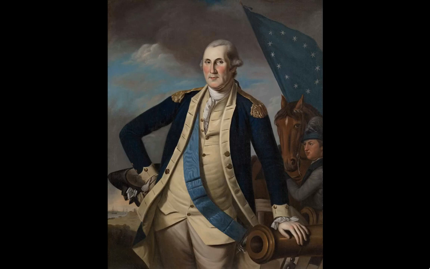However, it wasn't just Americans who were fighting off the British. The French were also helping America win their freedom, and it was actually a member of the French army who asked to have this painting of George Washington made.